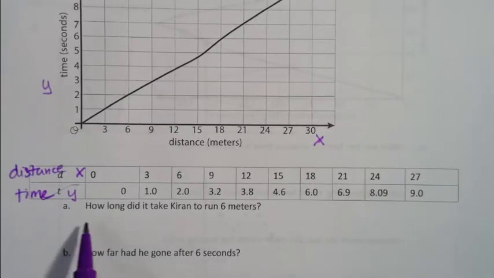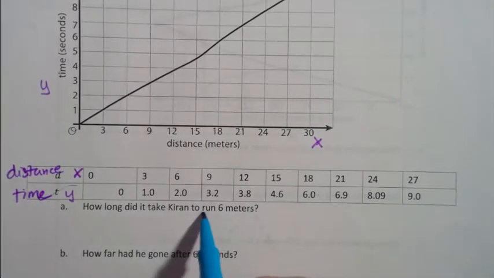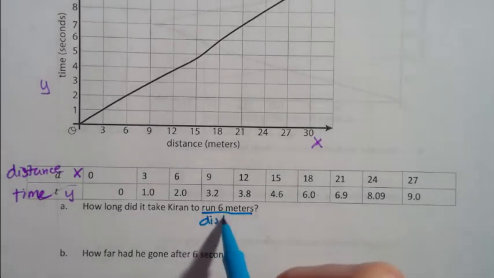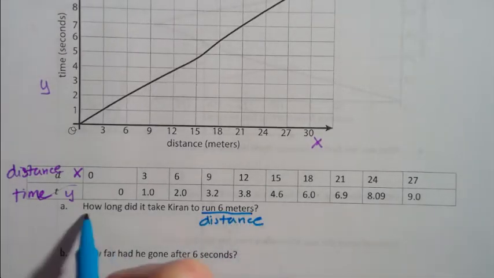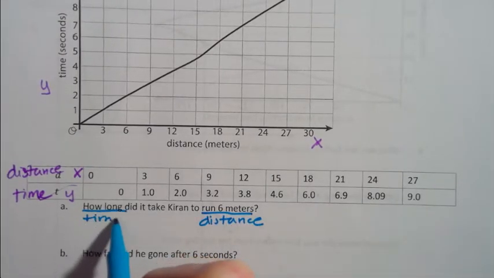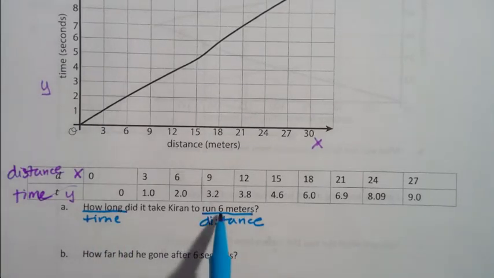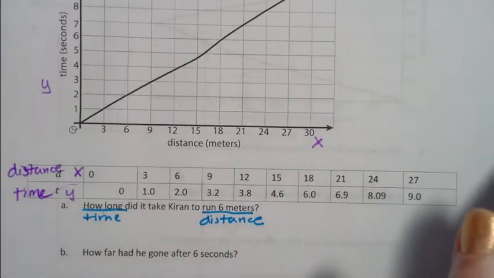Part A, how long did it take Kieran to run 6 meters? If he runs 6 meters, that's a distance. How long, that's a time. We know it's 6 meters, we don't know how long. So we can use the graph or the table.